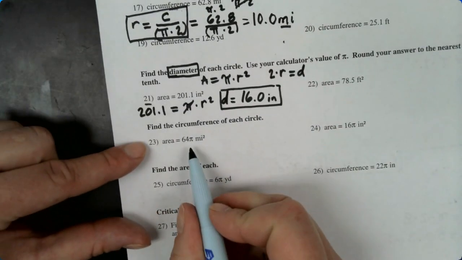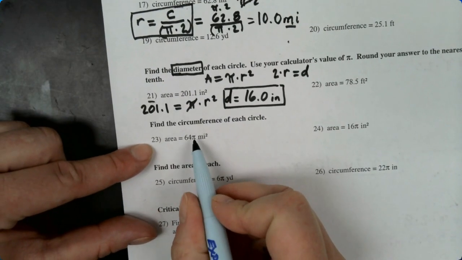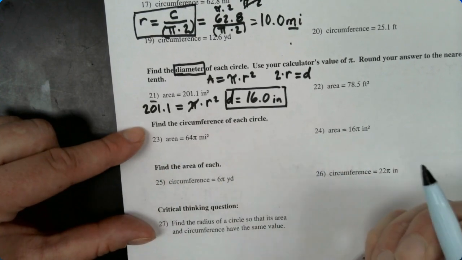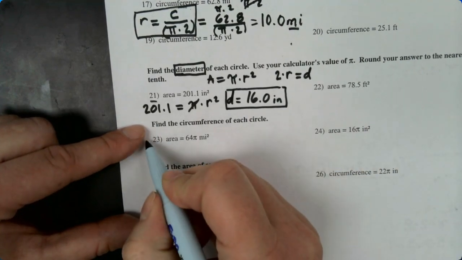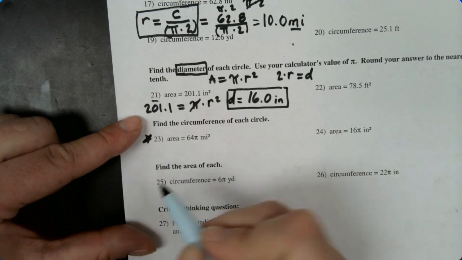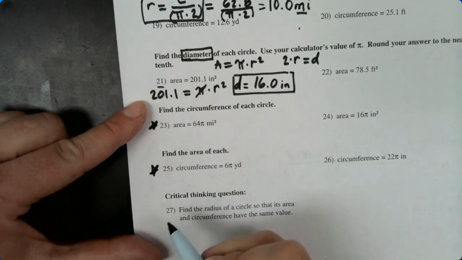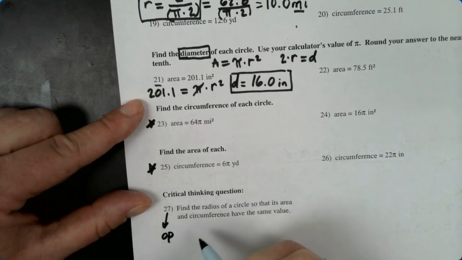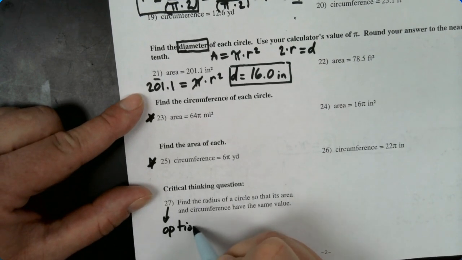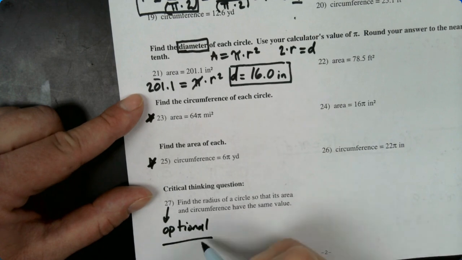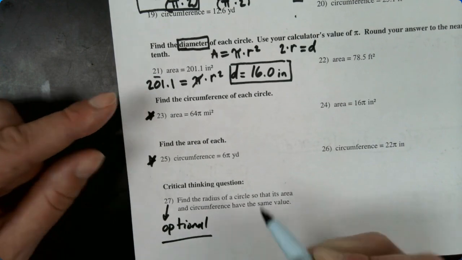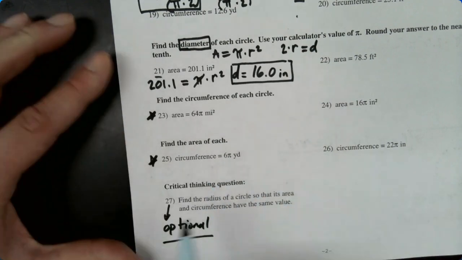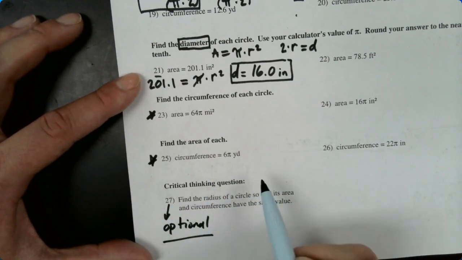All right, so this part is a little bit weird because there's a pi. So let's go ahead and do 23. Let's do 25. And then this one, if you want to try, you can try this one. This one we'll put optional. If you want to challenge yourself and try number 27, you can. But we'll do 23 and 25 together, and then the rest of them I'm going to have you do.